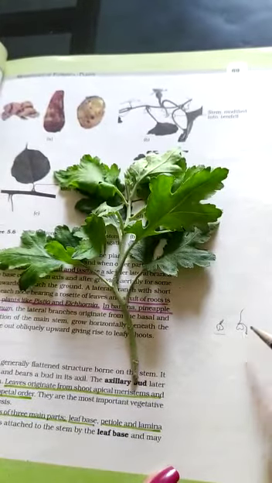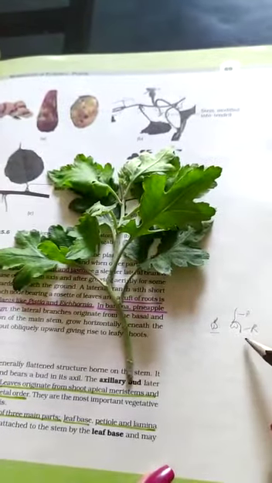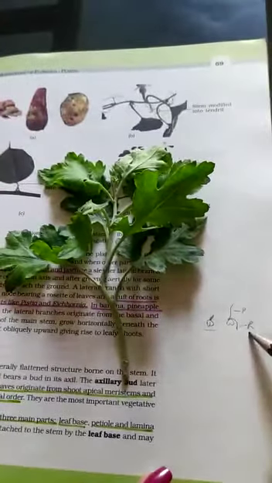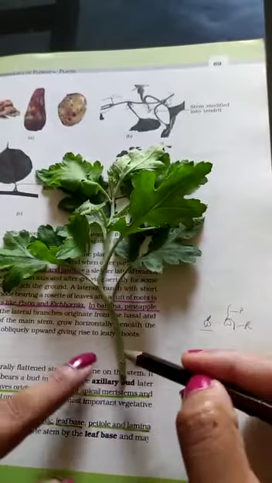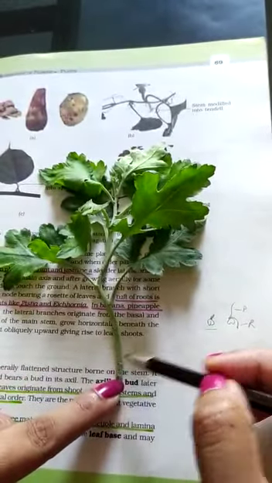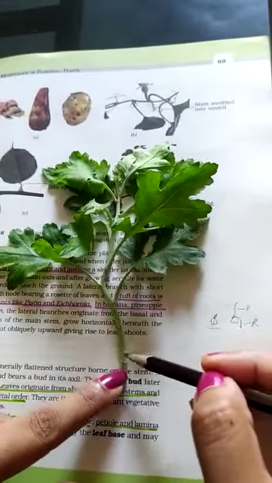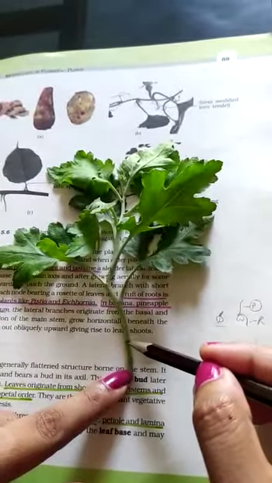These two structures are called plumule and the radicle. From the radicle part, root develops, and from the plumule part, stem develops. So if we ask the question, stem develops from which part of the germinating seed, we will say that the plumule is the part from which stem develops.